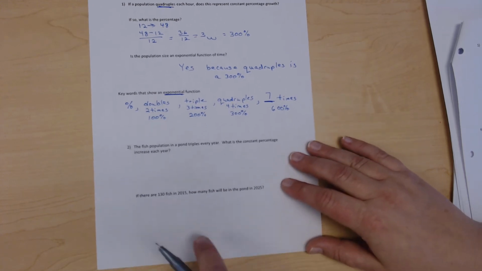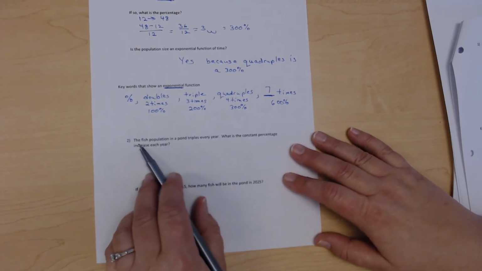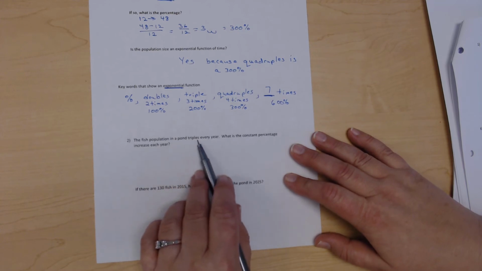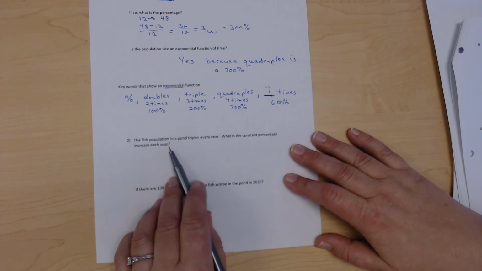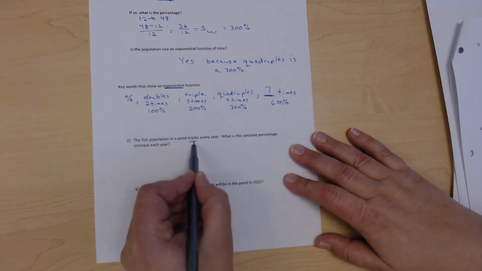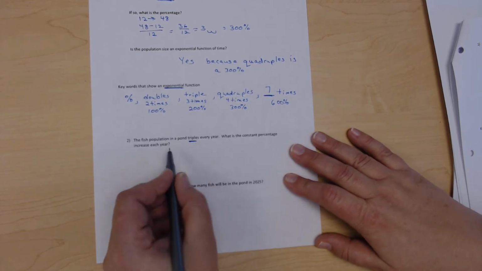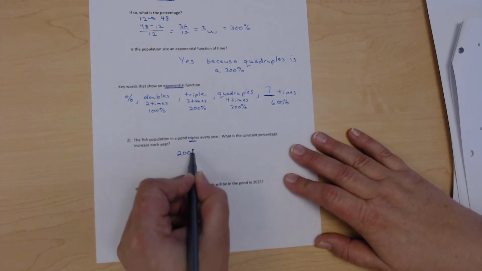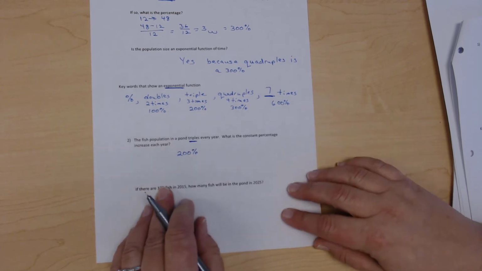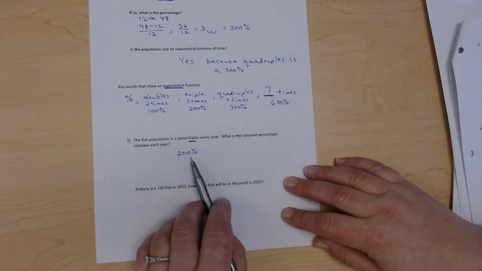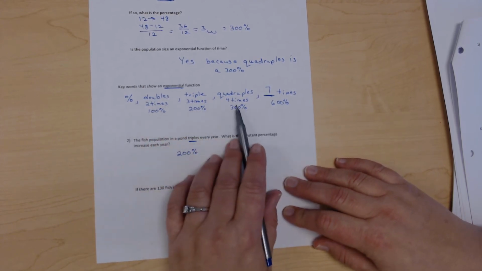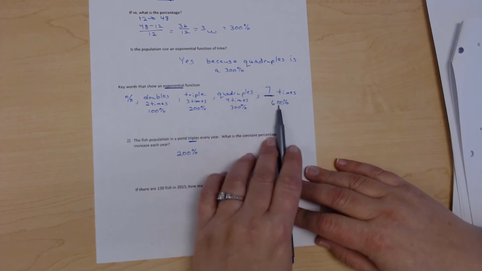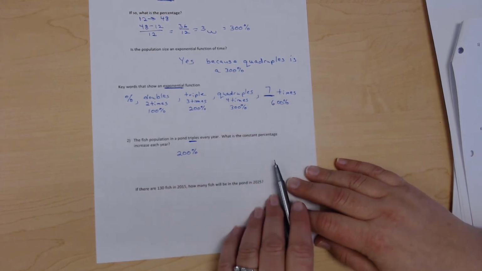All right, this one gets a little big, but let's just try it. This one's a little crazy. The fish population in a pond triples every year. What is the constant percentage increase each year? So triples, we have to remember that triples actually means it's only a 200% increase, okay? Triples goes down. These three always stay the same, and then once you get that pattern, you can apply it to any other number that you put in there.